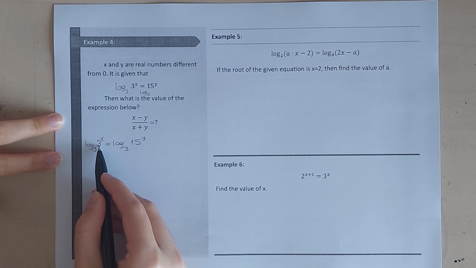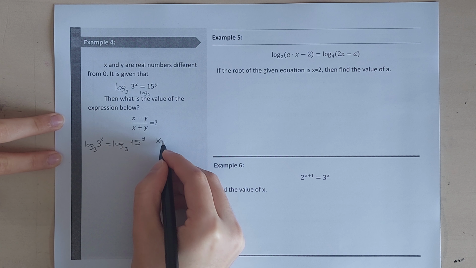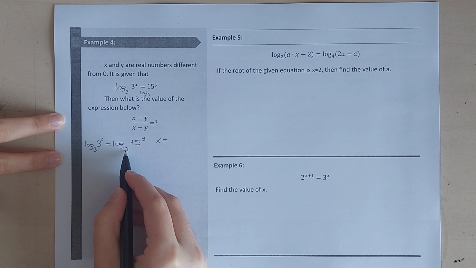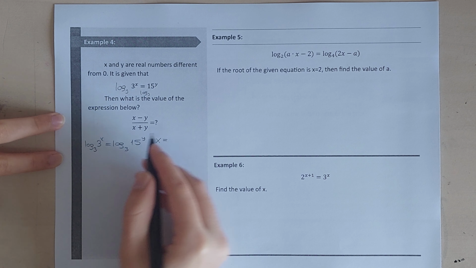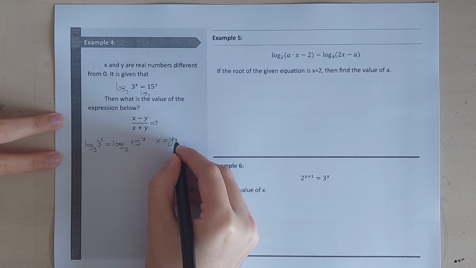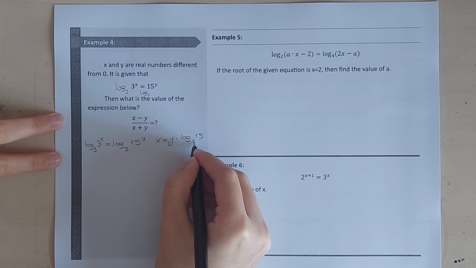And here logarithm of 3 to the power of x is just x. So x is equal to logarithm of 15 to the power of y to the base of 3. And if I move y here, I get y times logarithm of 15 to the base of 3.